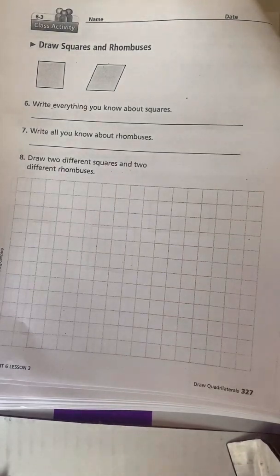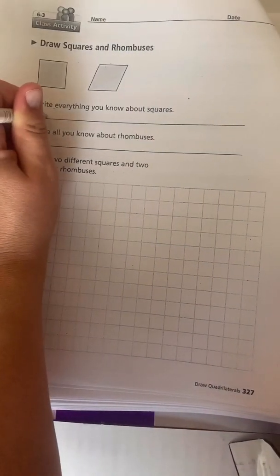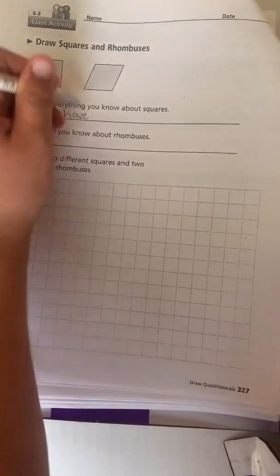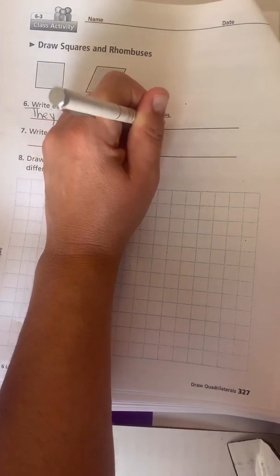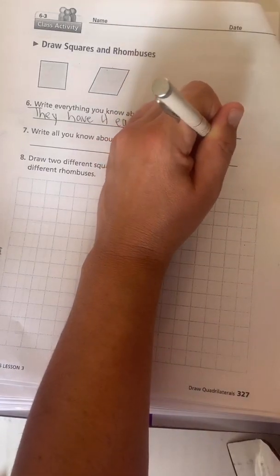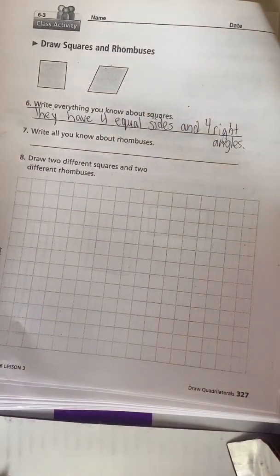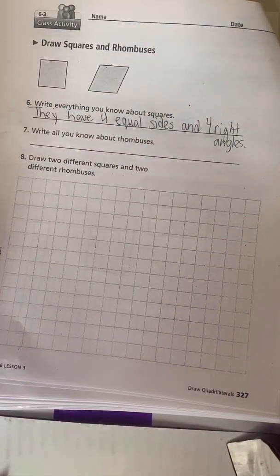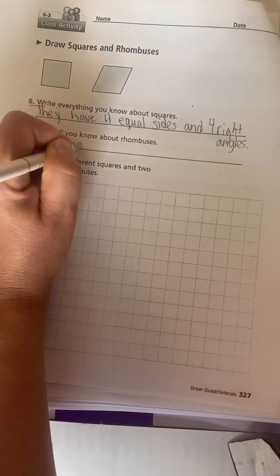Draw squares and rhombuses. Write everything you know about squares. Okay, so we know that squares have 4 equal sides and 4 right angles. Okay, write all you know about rhombuses. Well, they don't have 4 right angles. They can if they're squares, right? But the thing about rhombuses is that they have 4 equal sides.